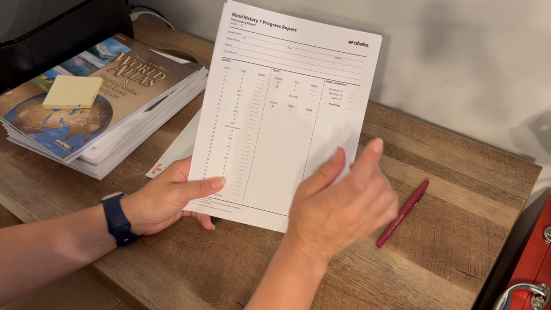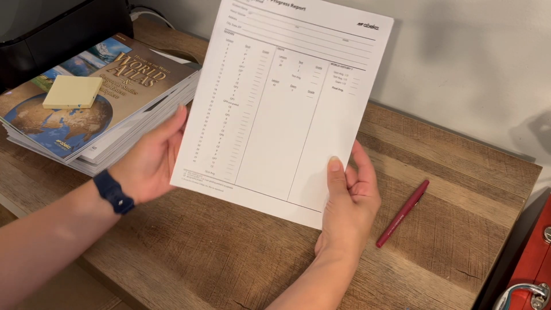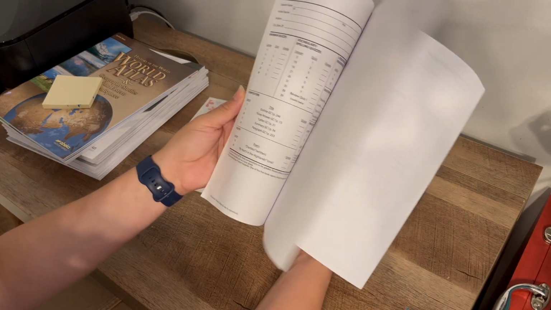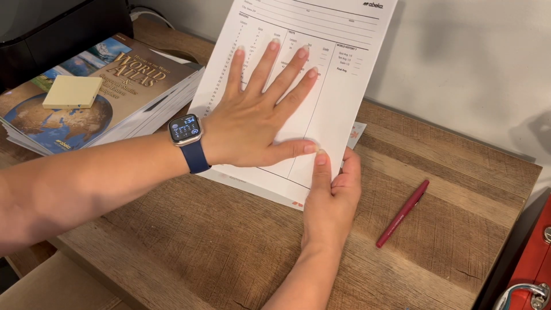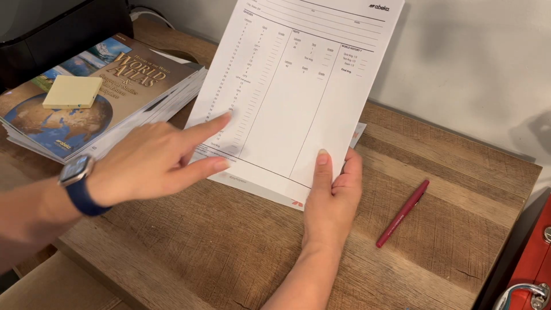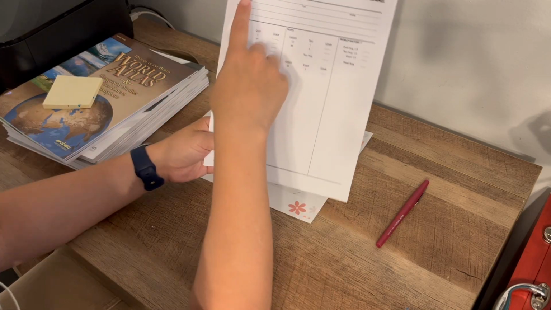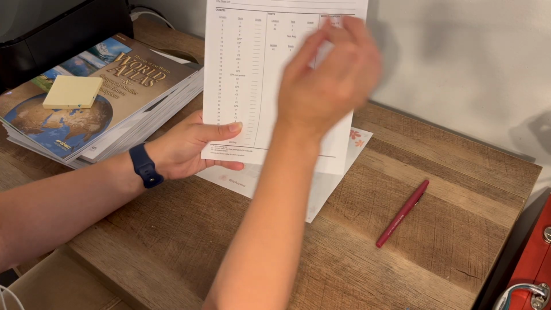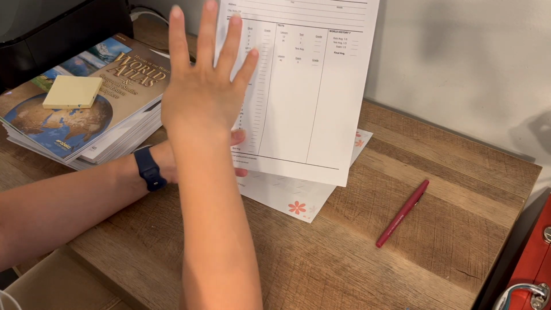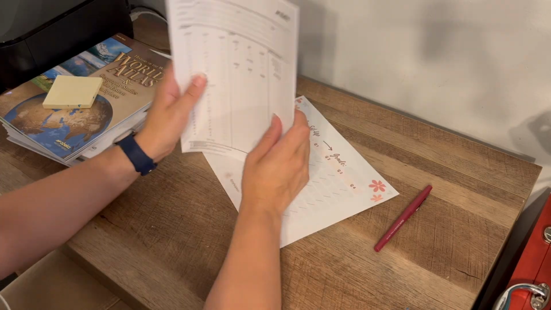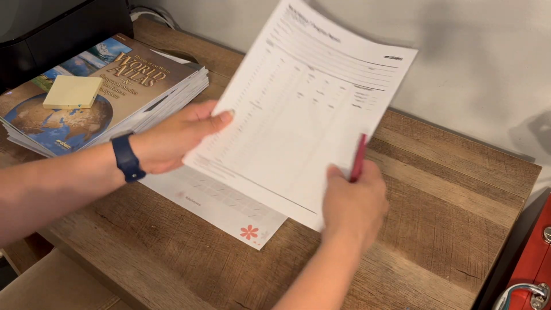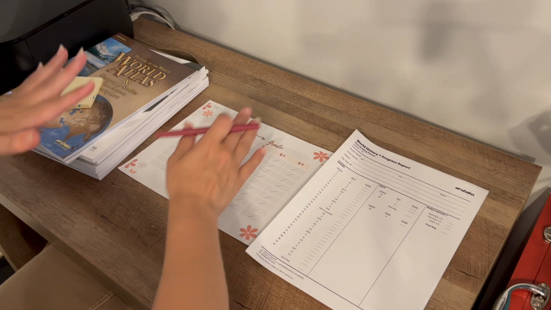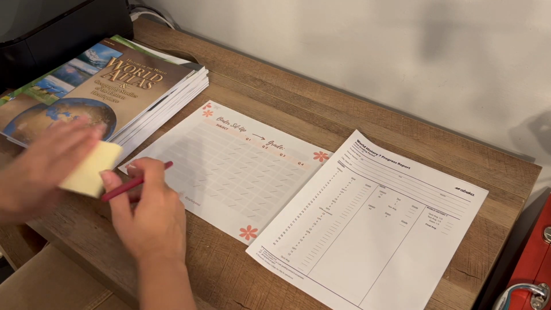I'll link that in the description below so that you can grab those. I have my progress reports for each of the subjects, since 7th grade is divided by subjects. So there's one progress report per subject, and there are a total of 4 grading periods. This is what I'm going to be using to figure out where everything begins and ends for each quarter.